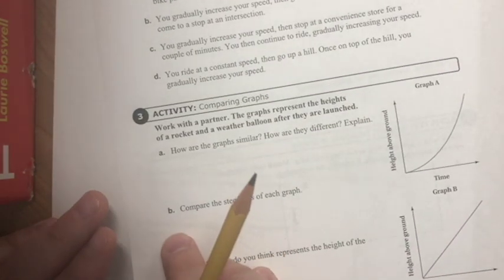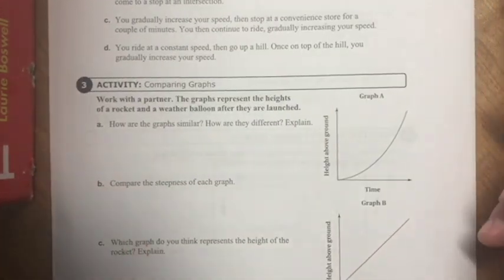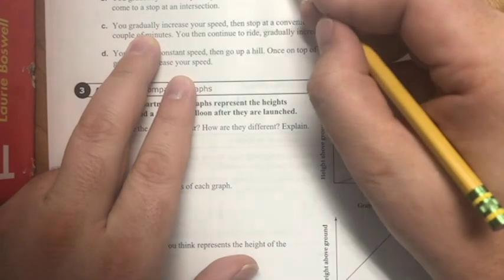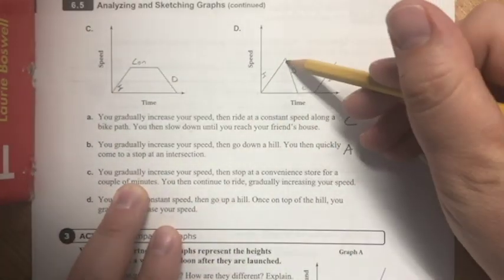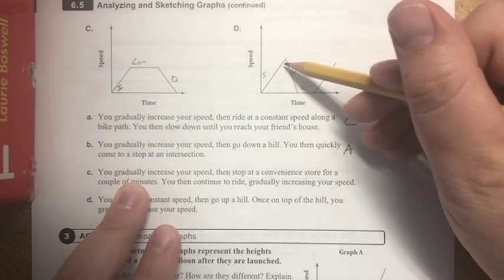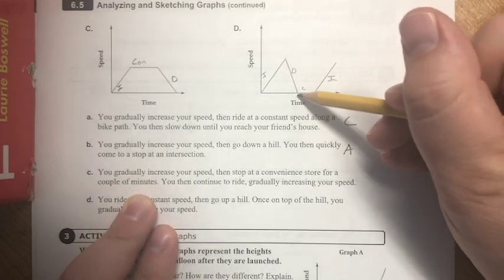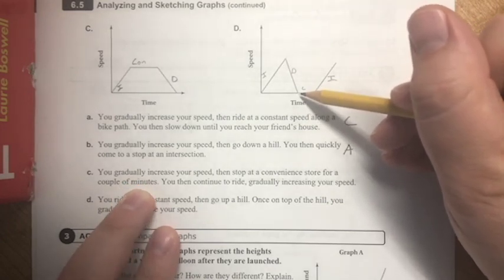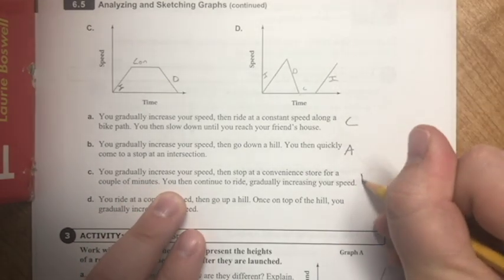You know what? I looked at that wrong. Check that out. This is a constant speed. I apologize. So really the answer of this one would be D. It makes sense. You gradually increase your speed on D, all right? Then you stop at a convenience store. Well, that makes sense because in order for you to stop, you have to slow down, and then you stop at the convenience store so you're not going anywhere for a couple of minutes, which is at 0, and then you go off again. So that would be D.